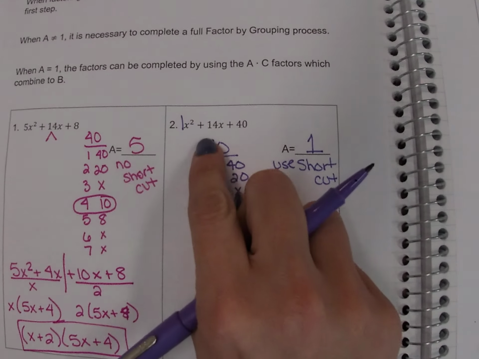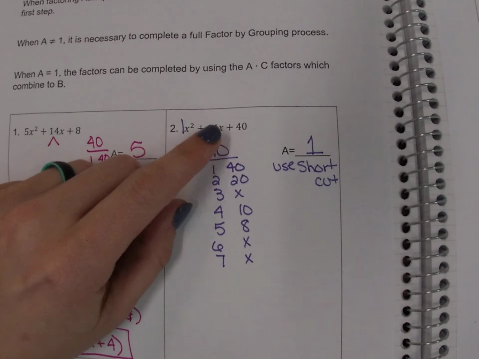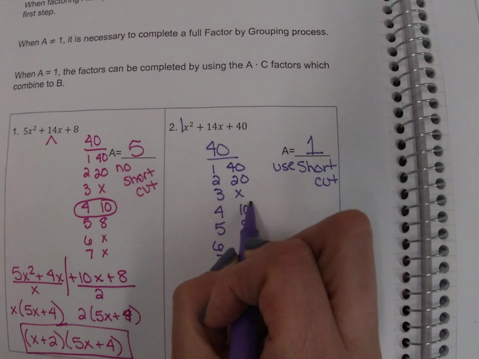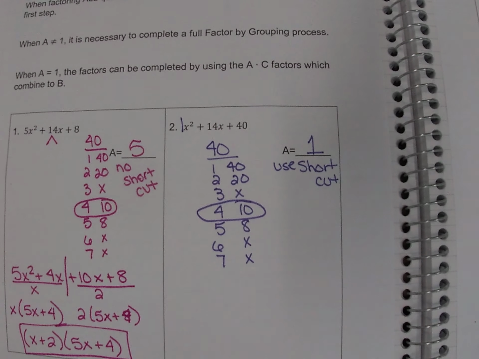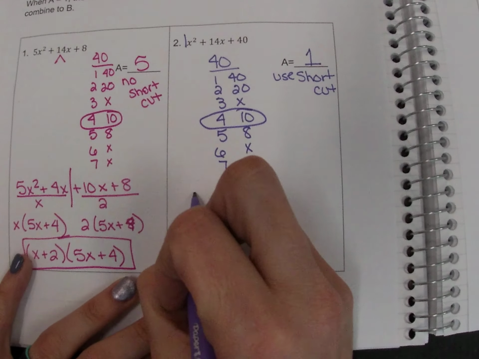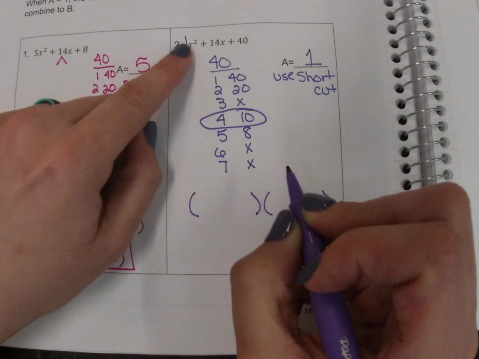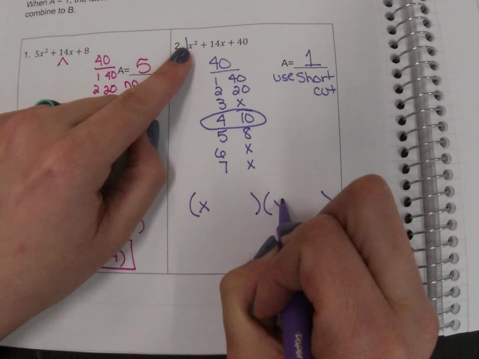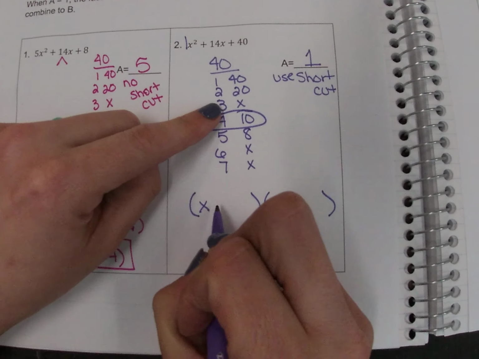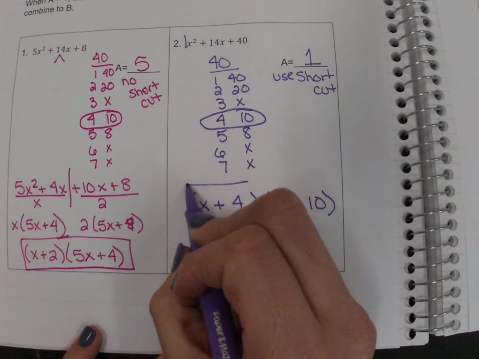Okay, these are all positives. So then we're finding our sets that will add up to b, that will add up to that middle number, that add up to 14. So we're going to pick 4 and 10. The difference here is that a is 1, we can use the shortcut, so we can go straight to our two binomials, where our variable is making up the front, and it's a positive 4 and a positive 10.